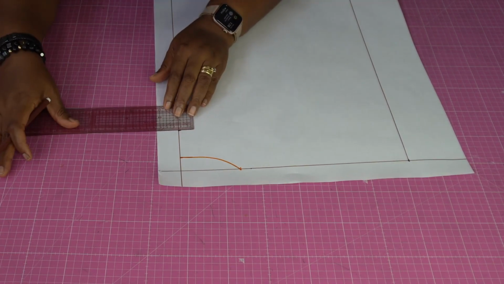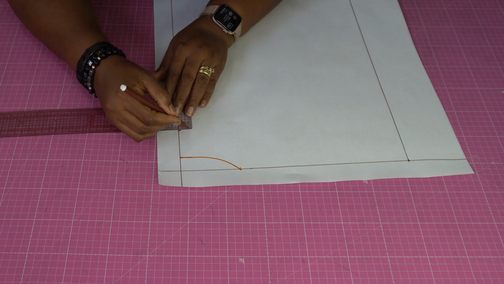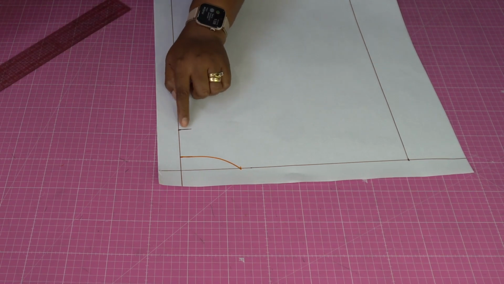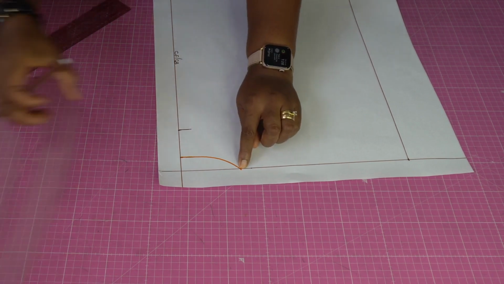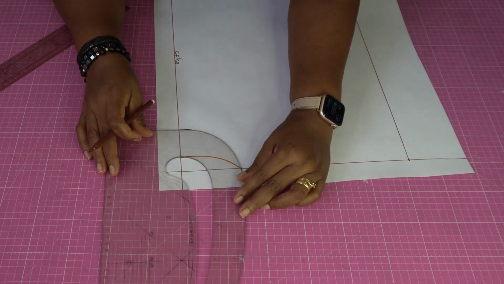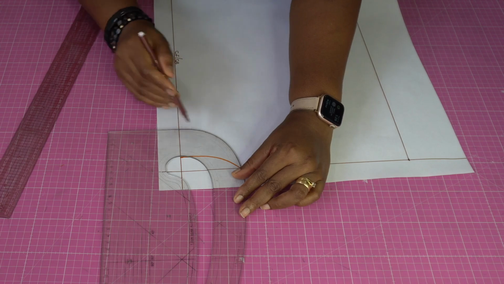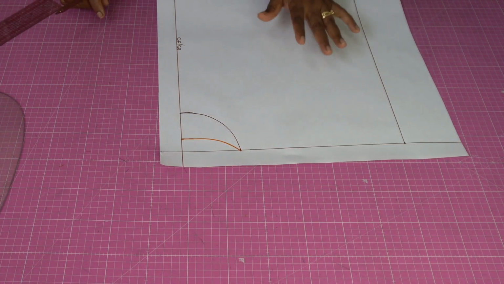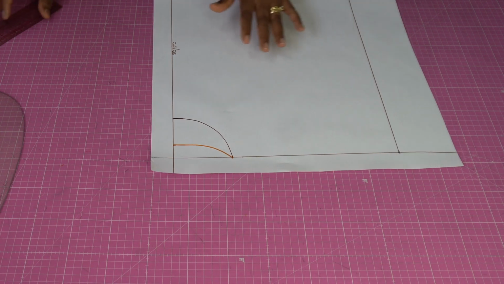Again, you're going to make here a little bit flat, and then you're going to connect these points to these points. Okay, so you have your front neckline and then you have your back neckline. All right, I hope you get it.